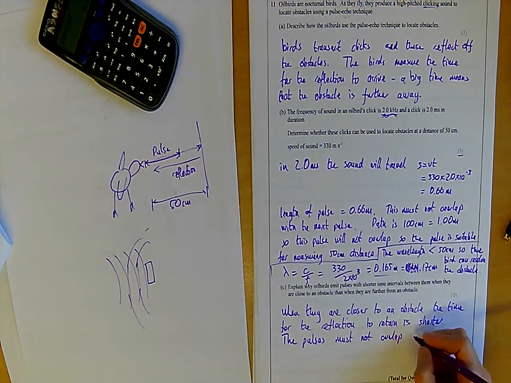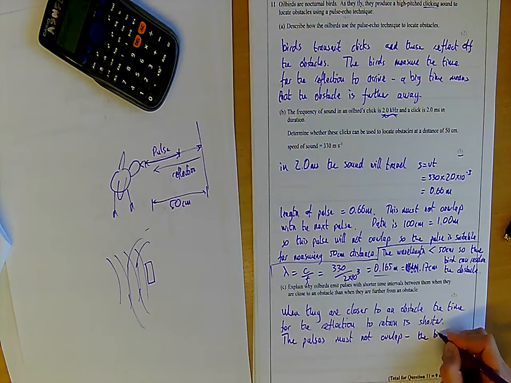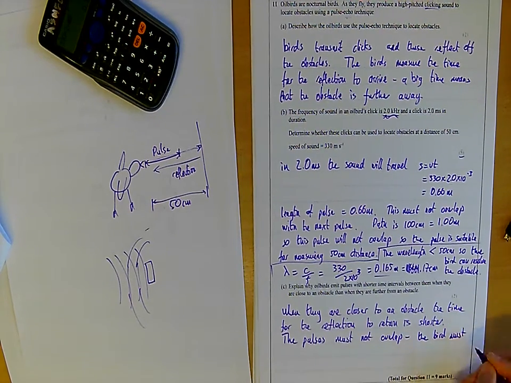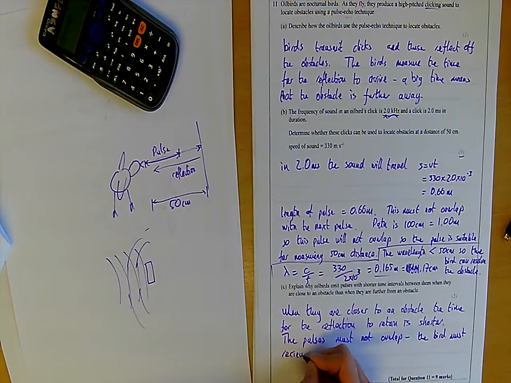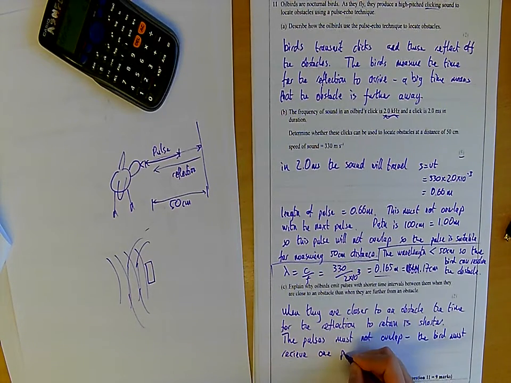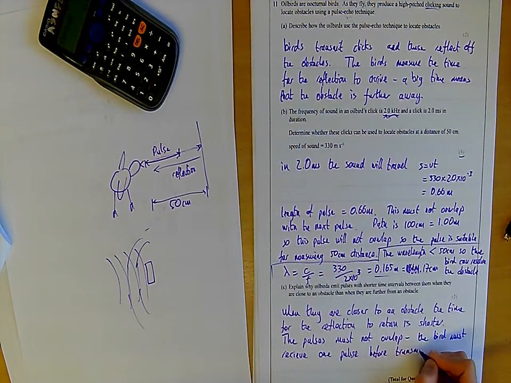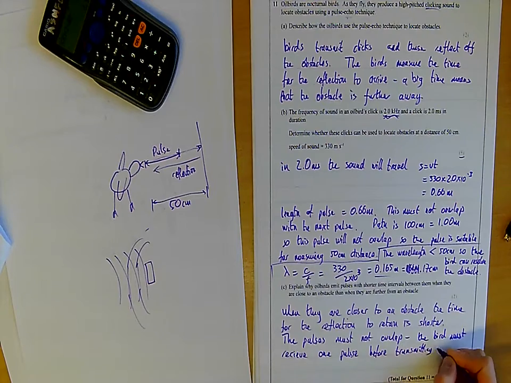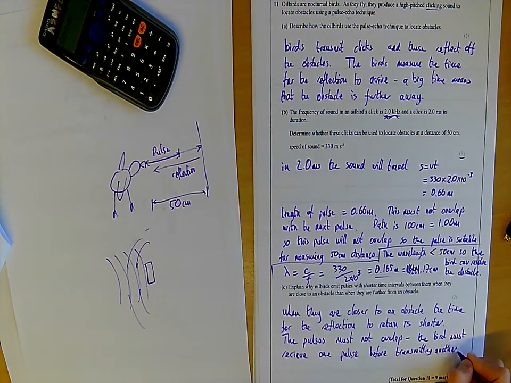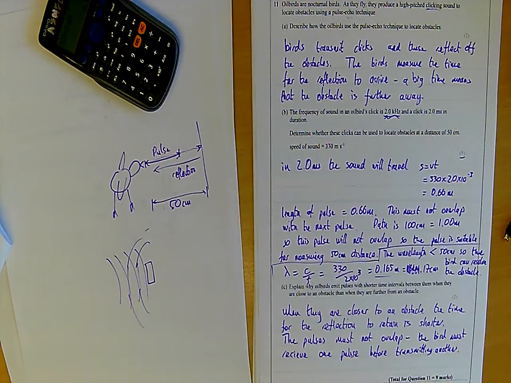The pulses must not overlap. The bird must receive one pulse before transmitting another.